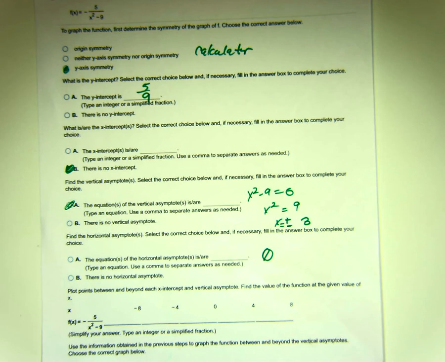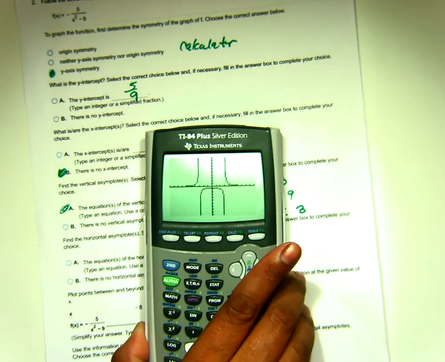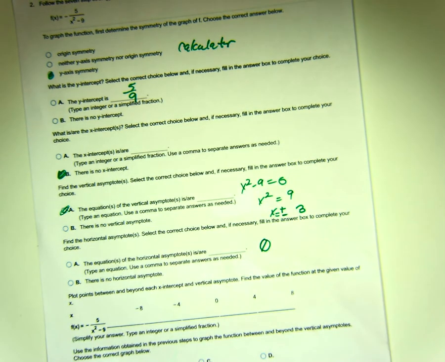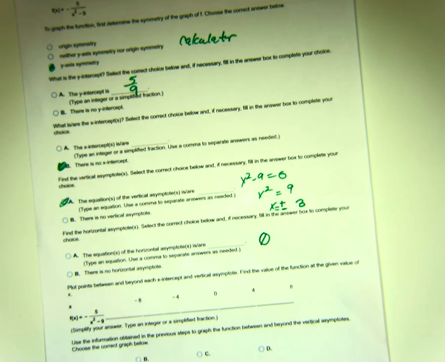Your next part is to find the horizontal. Well, your horizontal is going to be 0. And once again, we're going to look at our calculator. You can see vertically, you have the negative 3 and the positive 3. Horizontally, you see how all three of these branches never, ever touch the x-axis. Therefore, that represents your horizontal asymptote: y equals 0.